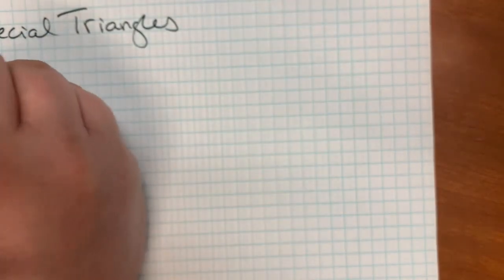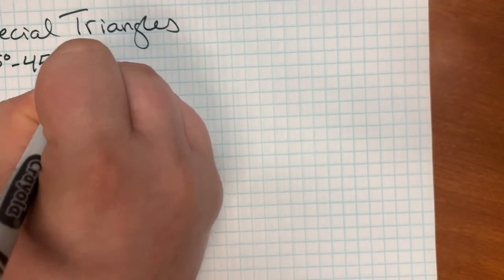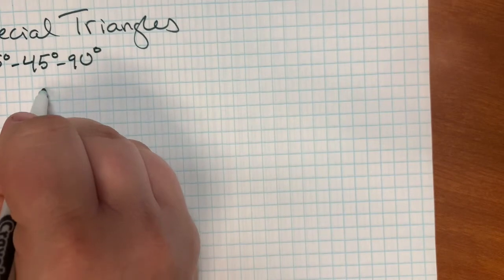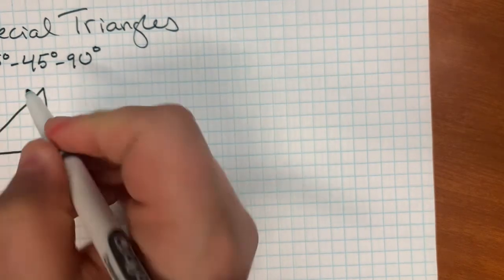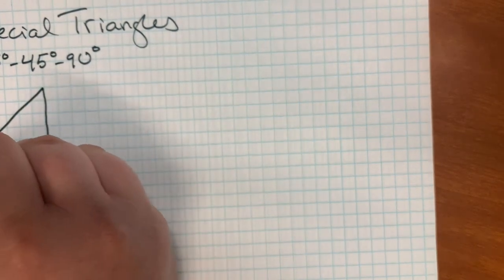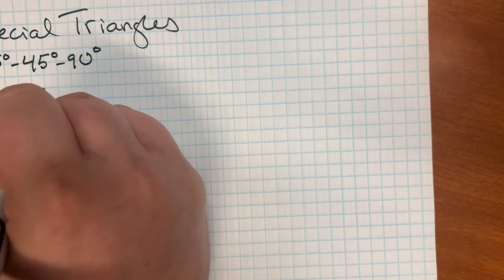We have our 45, 45, 90 triangle. I'm going to try to draw this as to scale as possible. This angle is 45 degrees. This is a right angle. This angle is 45 degrees.